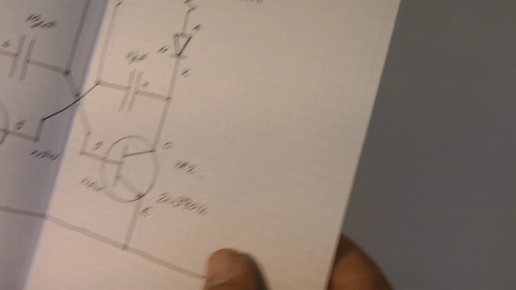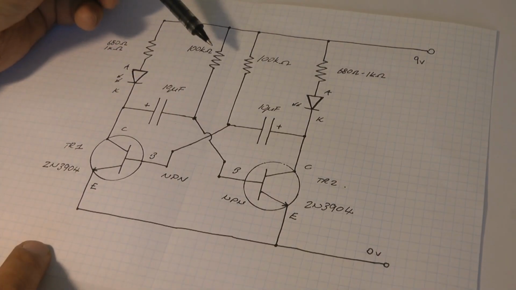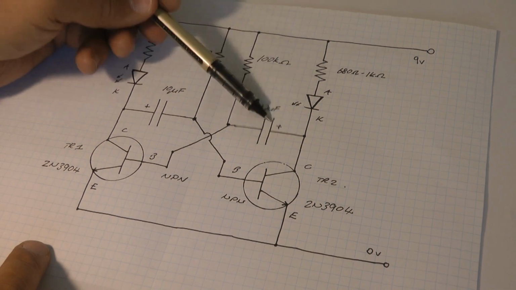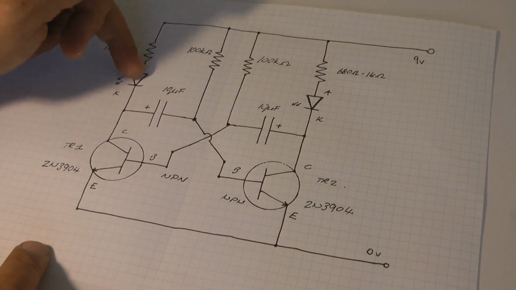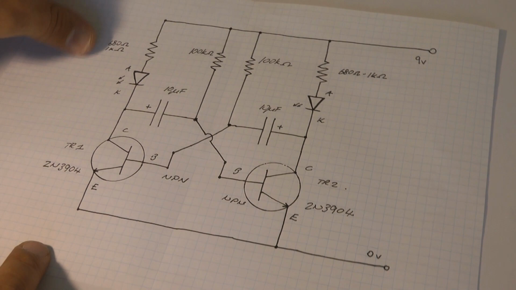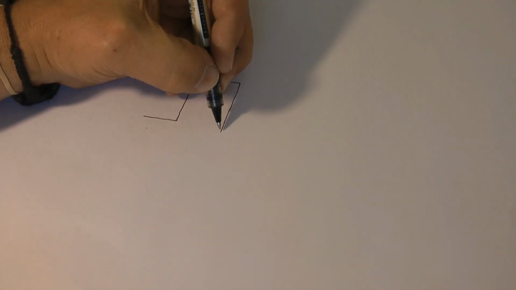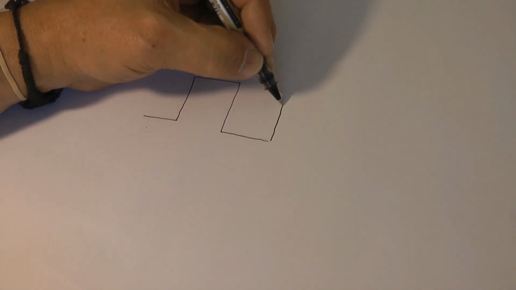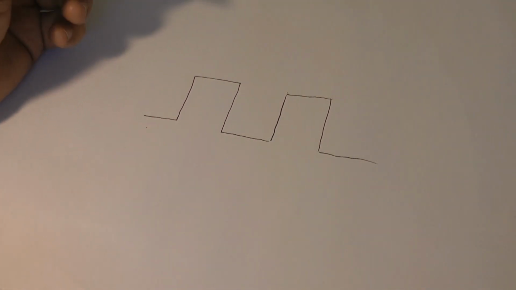We can fold the circuit over. The circuit is mirrored. So if we were to change this value and this value, also this value and this value, to maintain that symmetry, we're going to have these LEDs flashing off and on at the same rate. What that might look like in real life, we've got the LED switching on for say half a second, switching off for half a second, switching on for half a second, switching off for half a second.